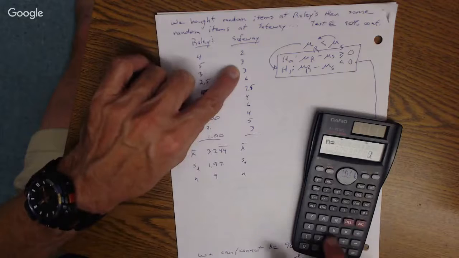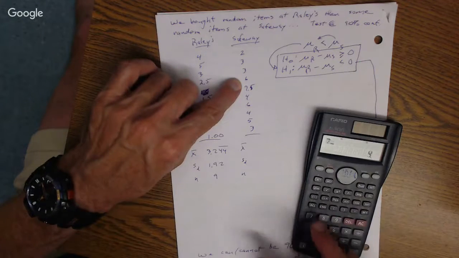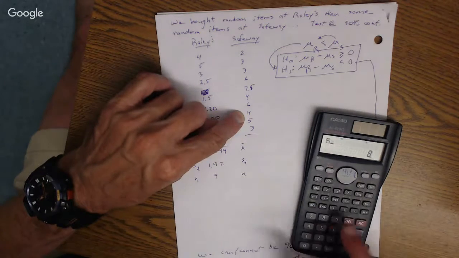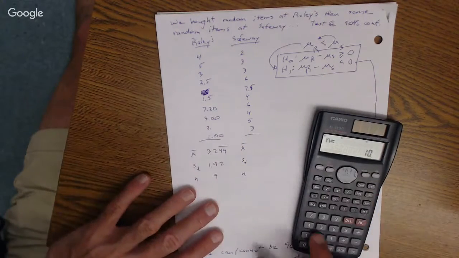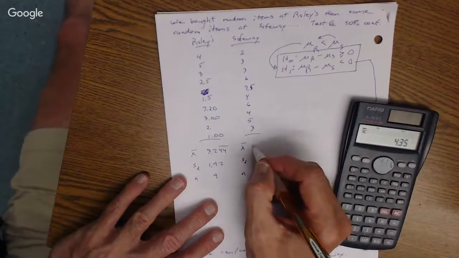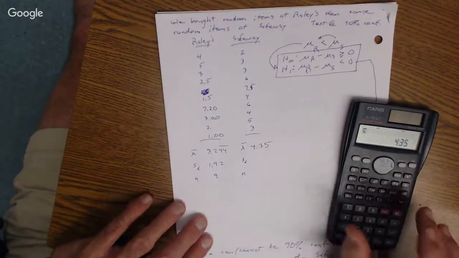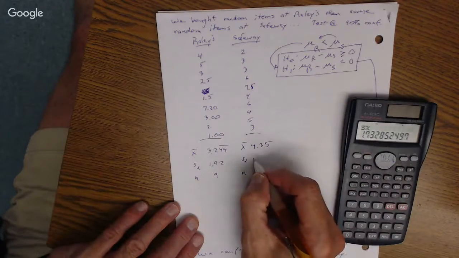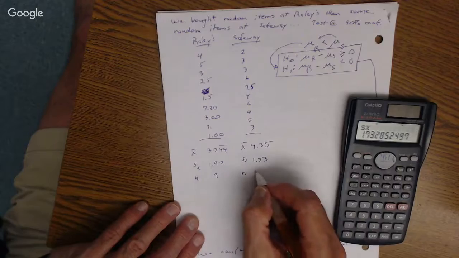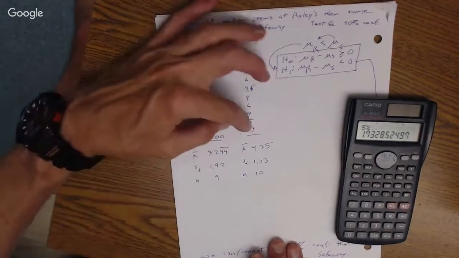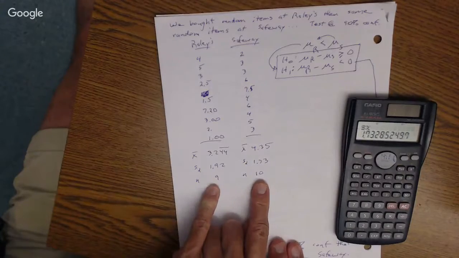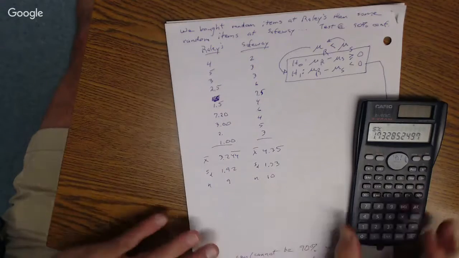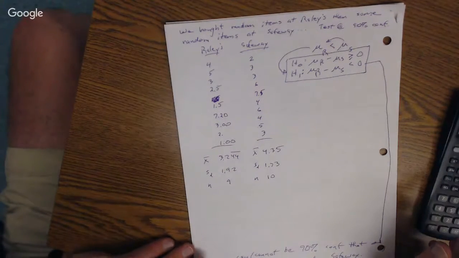So 2, 3, 6, 7.5, 4, 6, 4, 5, 3. The average for Safeway is 4.35, and the standard deviation for Safeway was 1.73, and there were 10 items there. So, because the data doesn't have to match, there can be different numbers in both data sets. So there were in this case: 9 in this column, 10 in this column. All right, now let's do step 2.